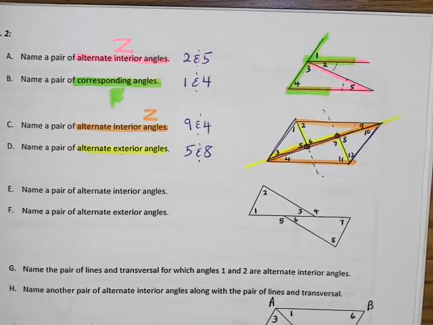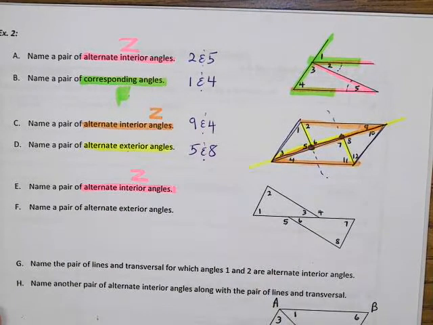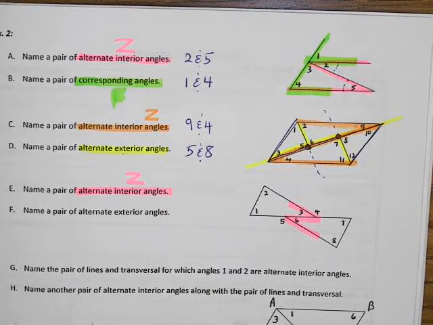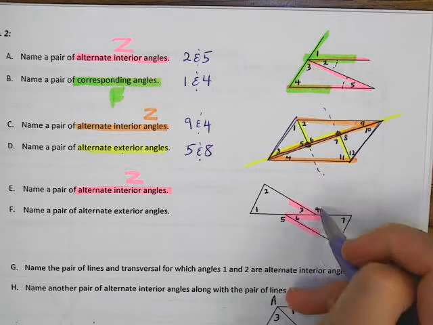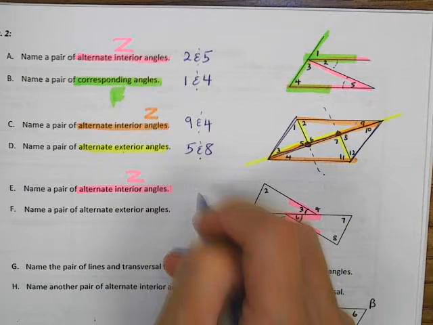All right, alternate interior angles, look for that Z, right? I see one right here. Right? Specifically look for the angles caught up in the Z. Don't say 4 and 5. The angles caught up in the Z are 3 and 6.